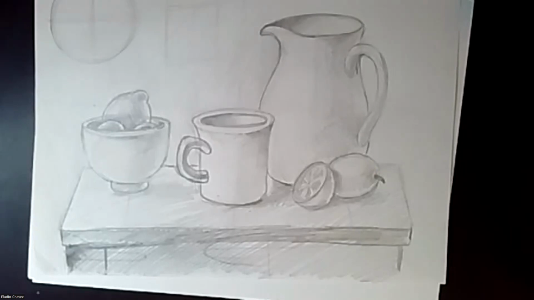Let's see. I like this. Yeah, this has a lot of shading. The snowman.